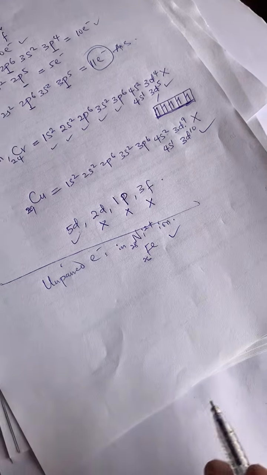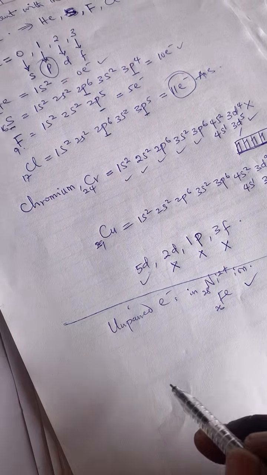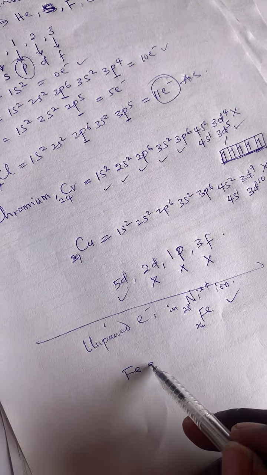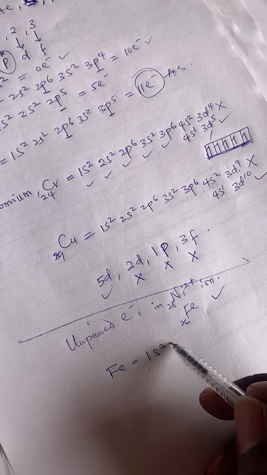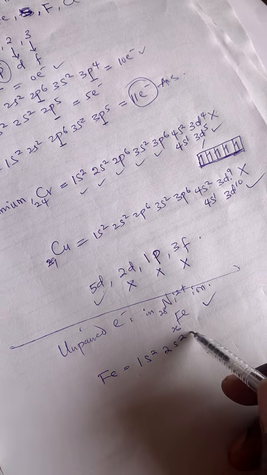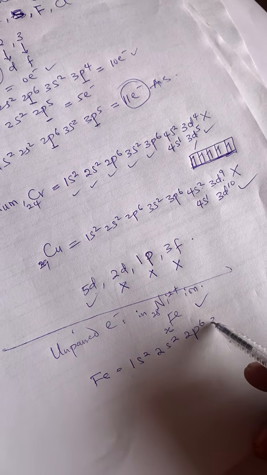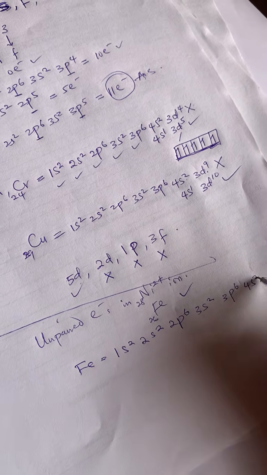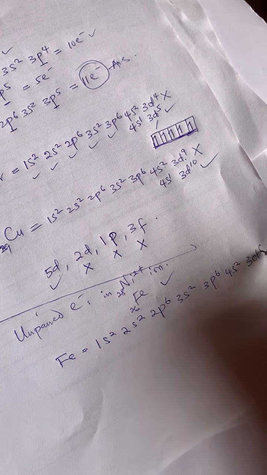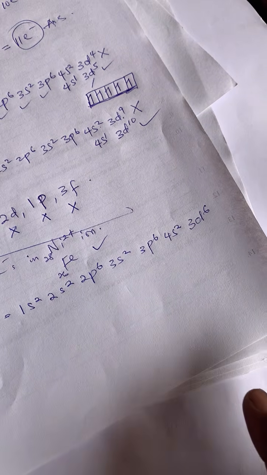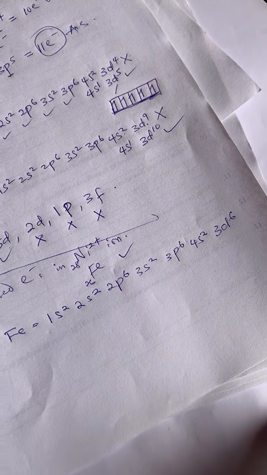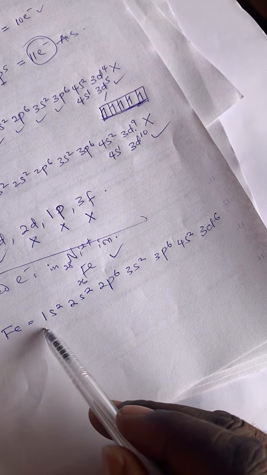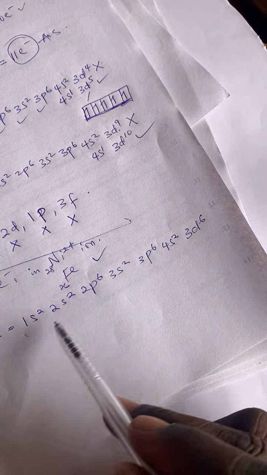Now, to get the number of unpaired electrons for any atom at all, what you first must do is to write the configuration. So that is 1s2, 2s2, 2p6, 3s2, 3p6, 4s2, and then of course 3d6. Now to get the number of unpaired electrons, you can observe that all of these orbitals are filled.